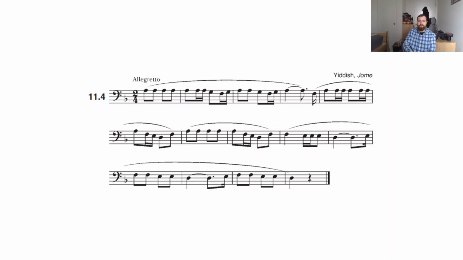So, here we go. I'm going to go ahead and conduct you. I'm going to conduct in 4, but I'm conducting the 8th notes. Okay, ready? 1, 2, ready, go.